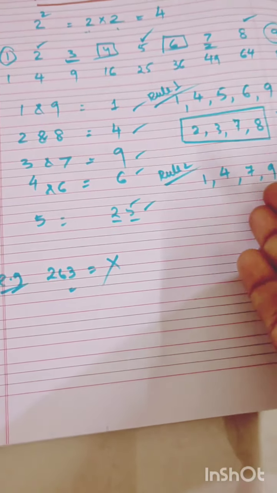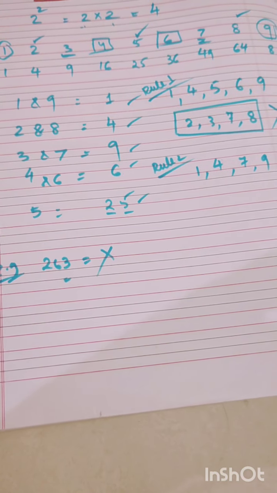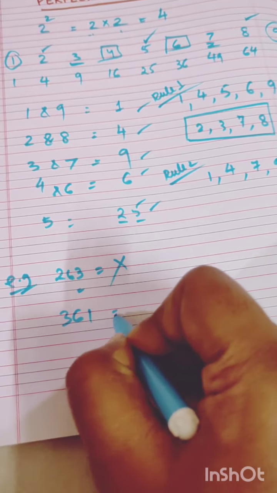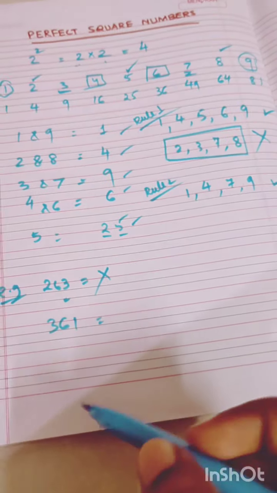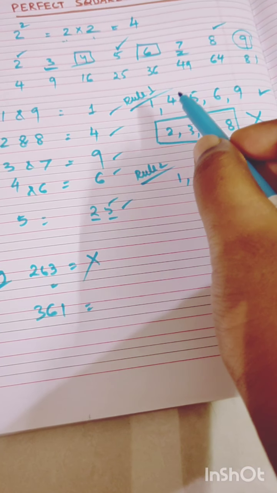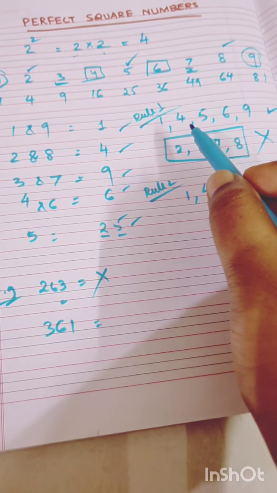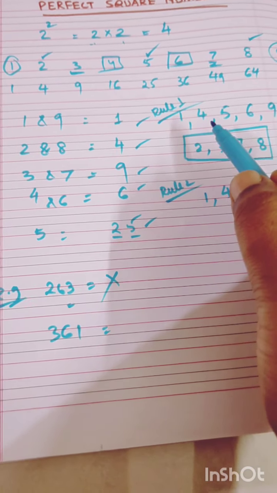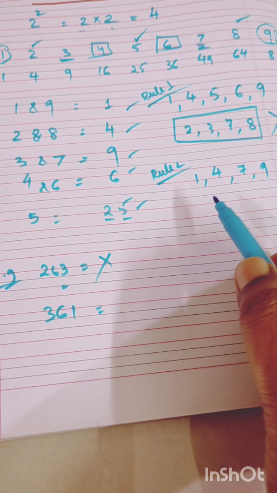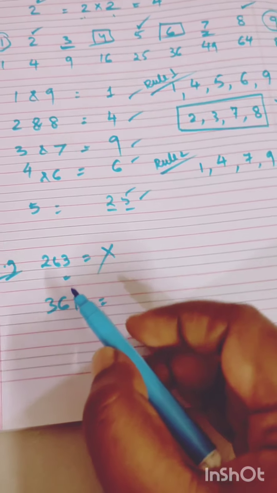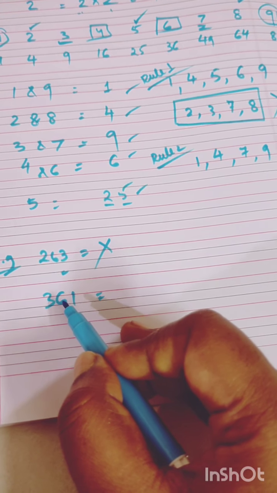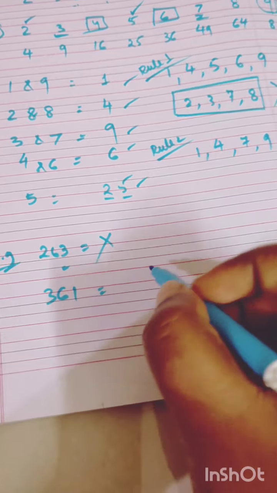So I don't have to go to rule number 2. But now let us check 361. Here the end digit is 1, so it satisfies my rule number 1. So it might be a perfect square number. Now let's move on to rule number 2 and check the sum of the digits. 3 plus 6 is 9, 9 plus 1 is 10.